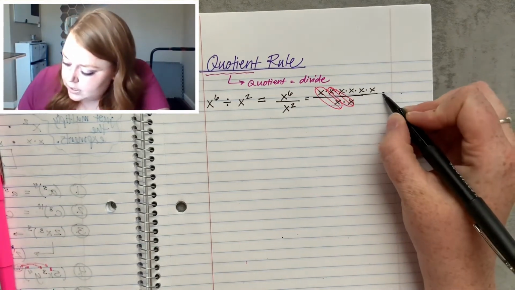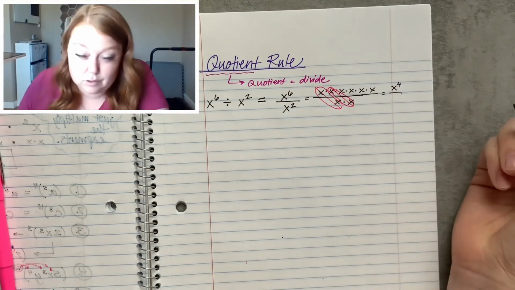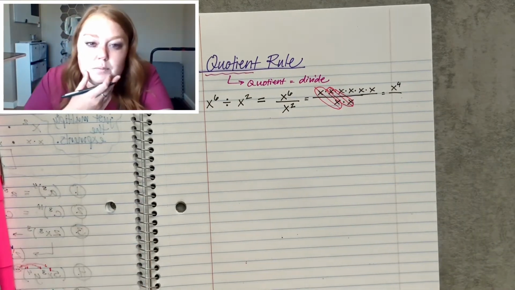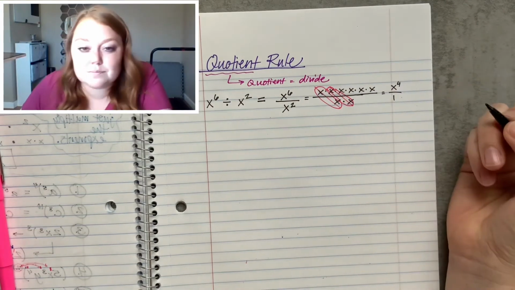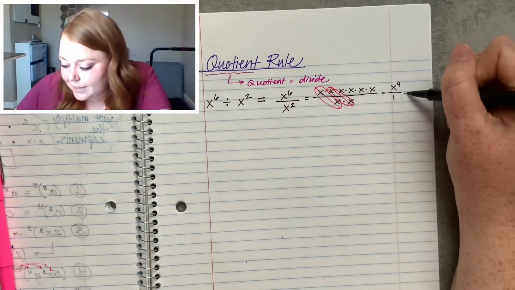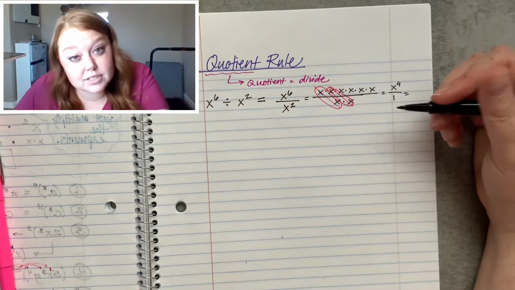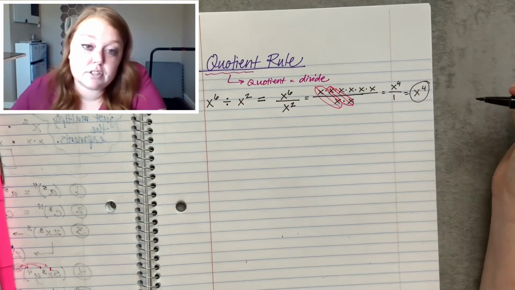So now you have 4 x's being multiplied, which would be x to the 4th. And then nothing's left on the bottom except technically there's a secret 1. But anything divided by 1 is just itself. So final answer, x to the 4th power.